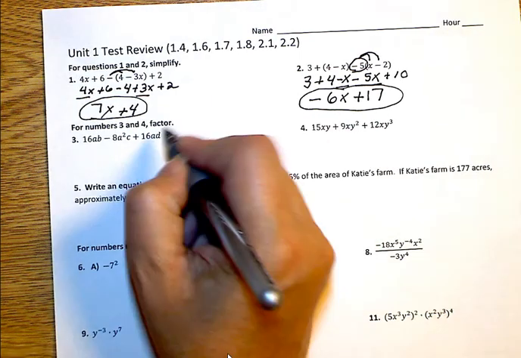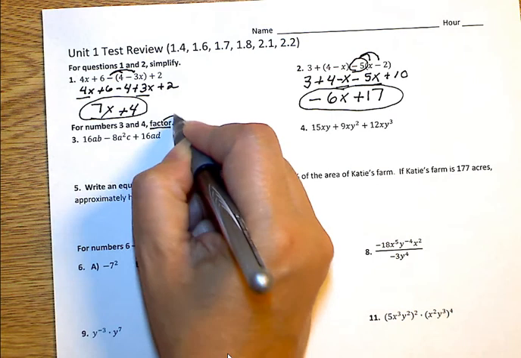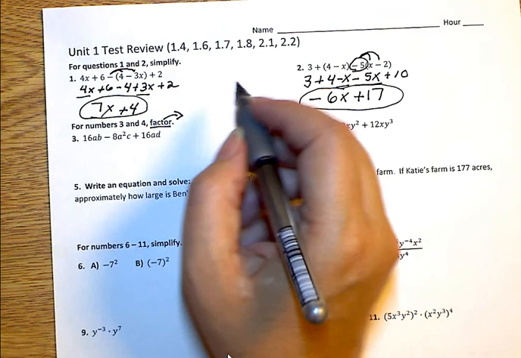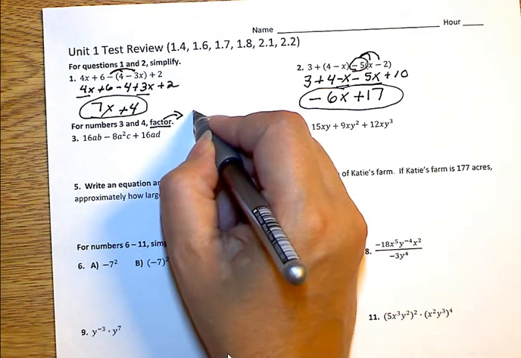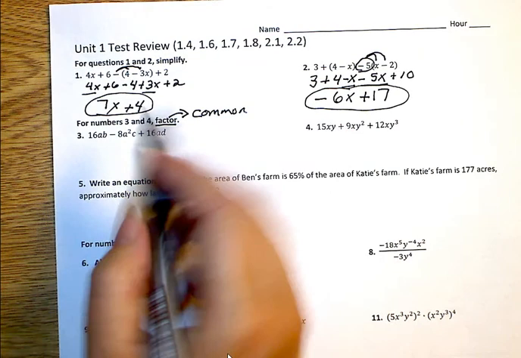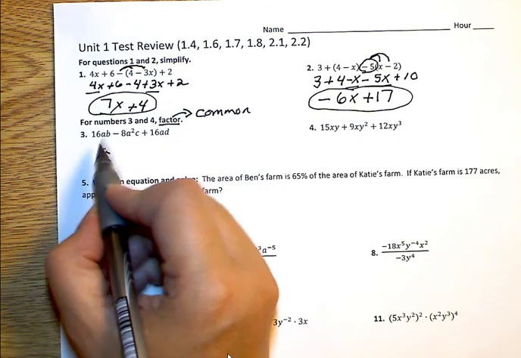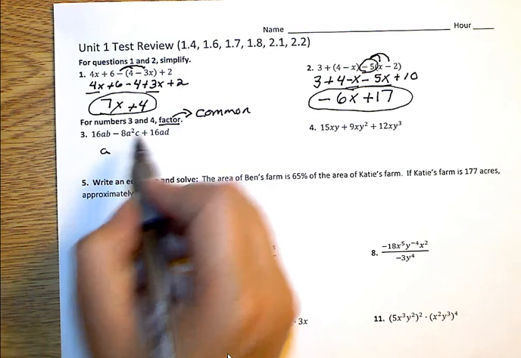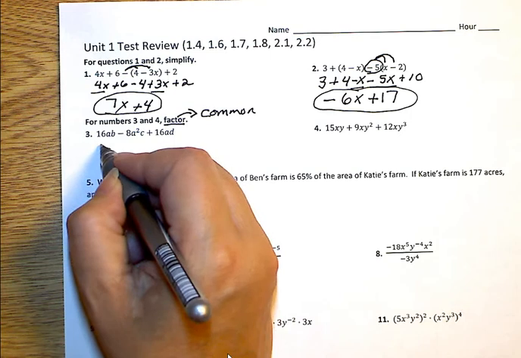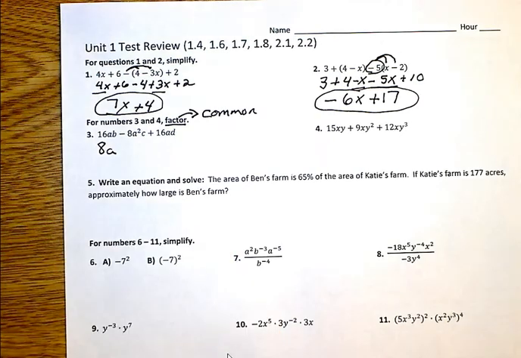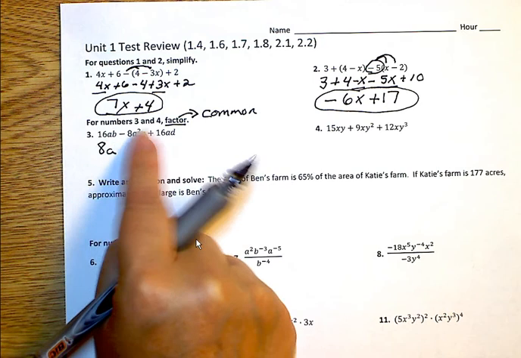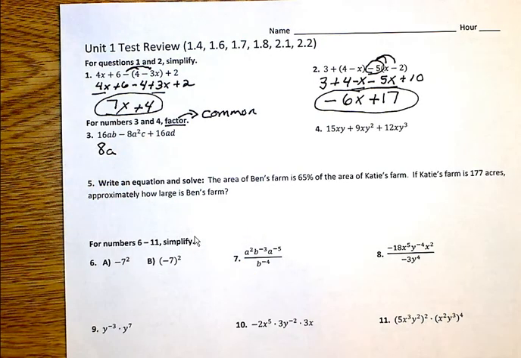When you see the word factor, what does factor mean? What are we looking for? The GCF, or things in common. So we're looking for what's in common. So they all have an A. What about the number? They have 16, 8, and 16. What do they all have in common? Did you guys say 8 or A? Oh, 8. Sorry, I thought you said A. So they also have an A, because that has an A squared, and that has an A. So 8A is what we're going to pull out.